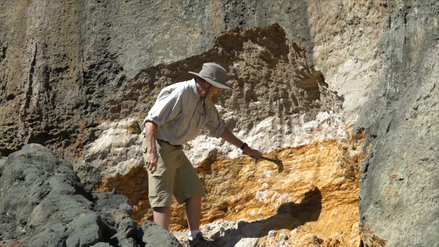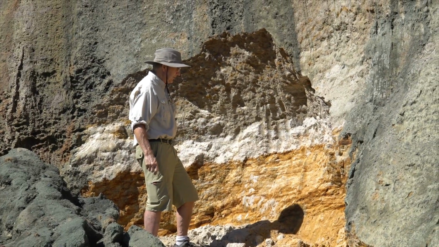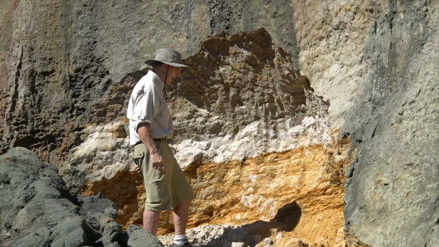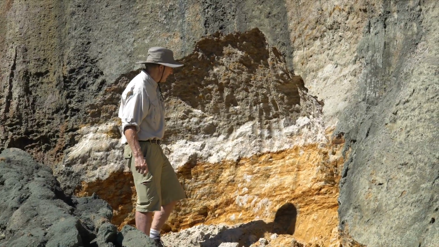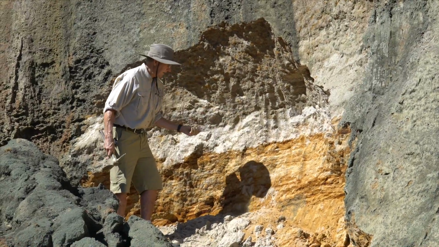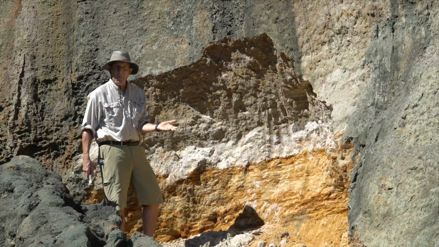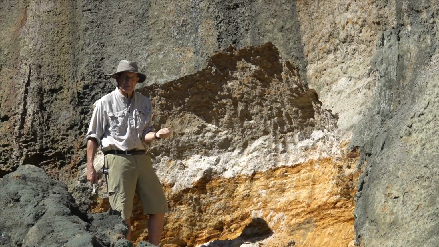So that's planar laminations telling us that we're getting into the upper shore face, getting near the beach and the foreshore. This very clean white quartz sand has about 1% opaque heavy minerals in it.